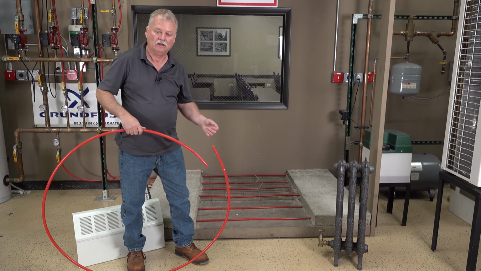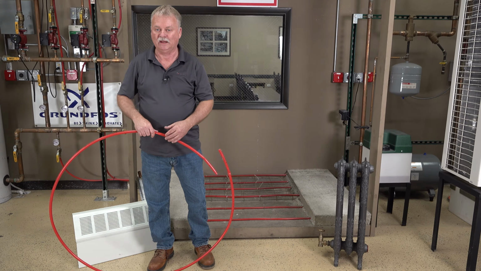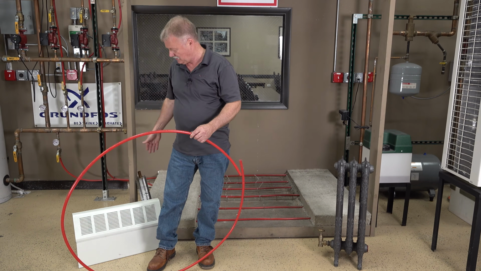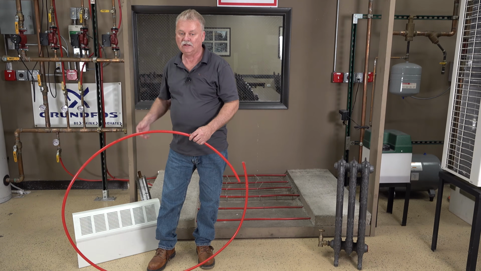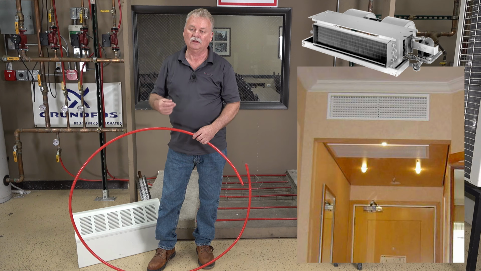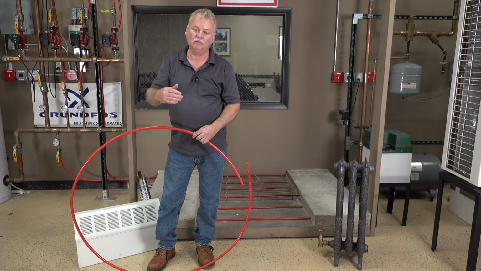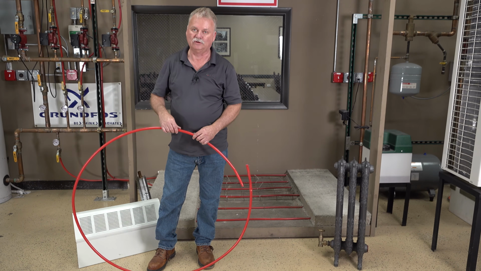The fourth type is basically a fan coil unit, and that is basically taking the fin itself, like a radiator in your car, and filling it with water, circulating that water through that coil or that radiator. With a fan behind it, we blow that hot air into your room through the ductwork.